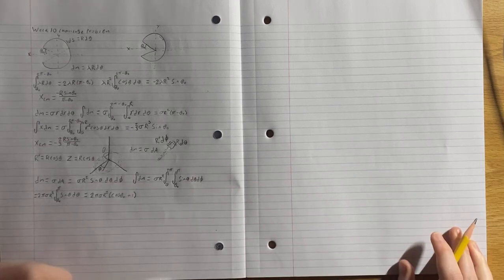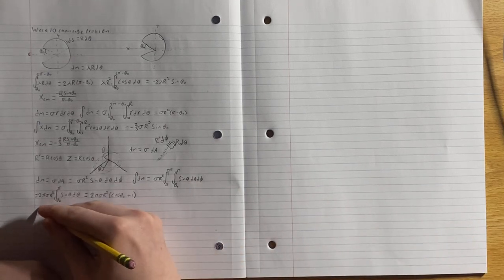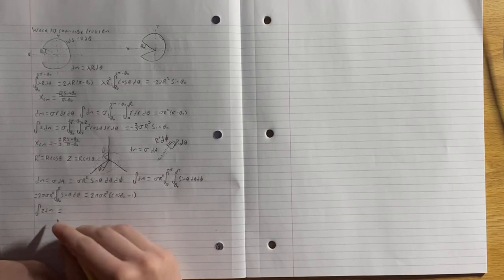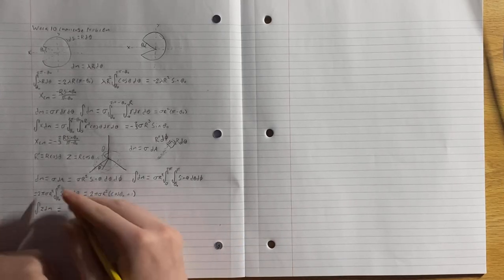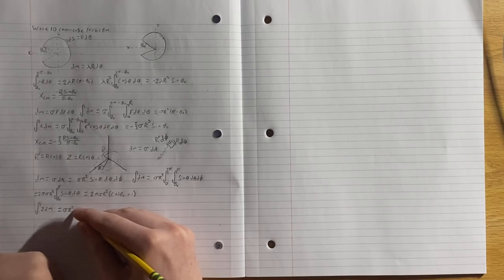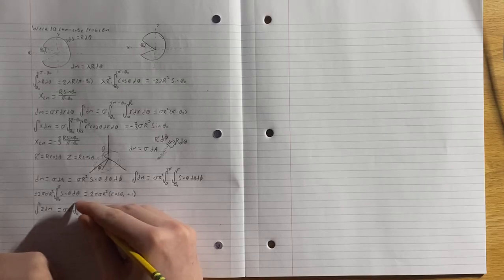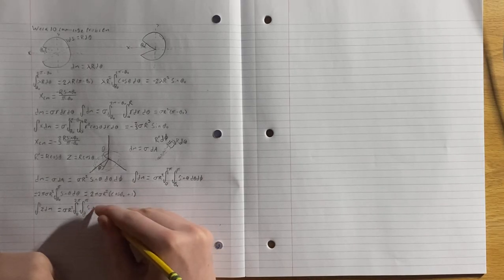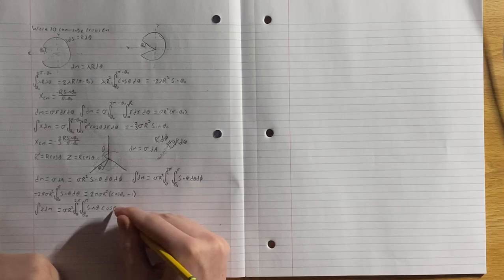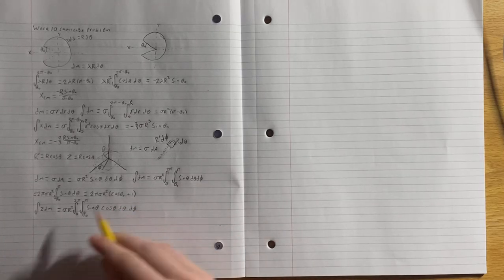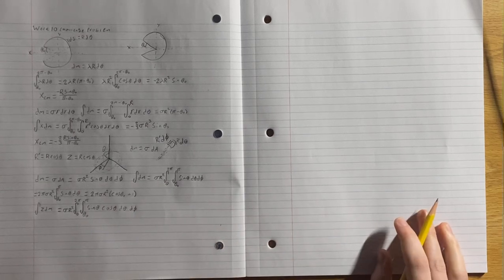Now for integral z dm. Again, the sigma and r squared, I'm going to pull those out. Phi still ranges from 0 to 2 pi. Theta still ranges from theta naught to pi. And we're going to have sine theta, cosine theta, d theta, d phi. Now still no dependence on phi, so we can pull that 2 pi out.